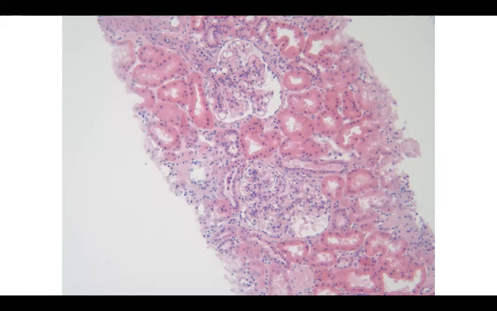So if we were being a pathologist here, we would say this is a T0 because the tubular interstitial fibrosis was minimal. This would be an M1 because there's mesangial hypercellularity. It'd be an E0 because there's no endocapillary proliferation. And then we look at segmental scars. I don't see scars here, so S0. We look for crescents, it'd be C0.